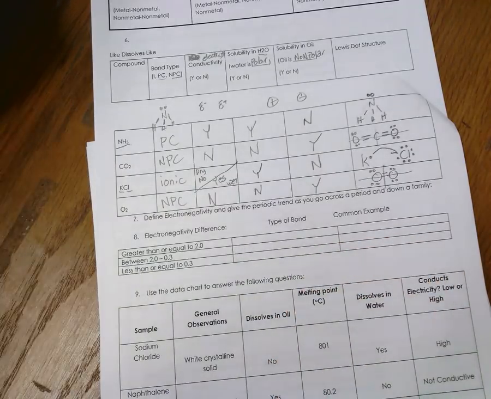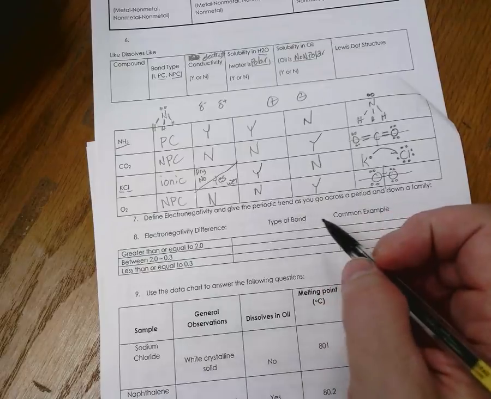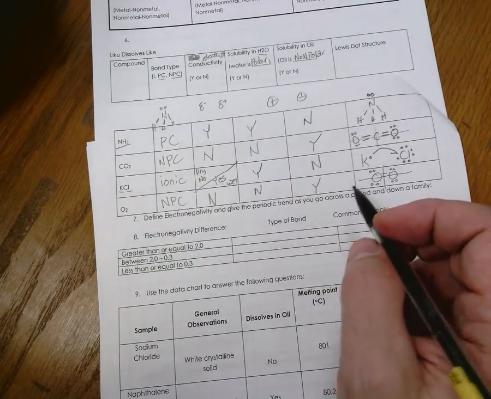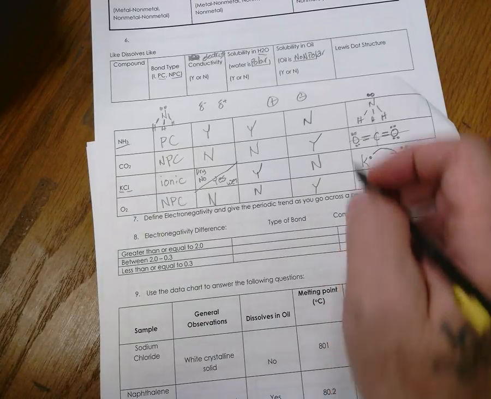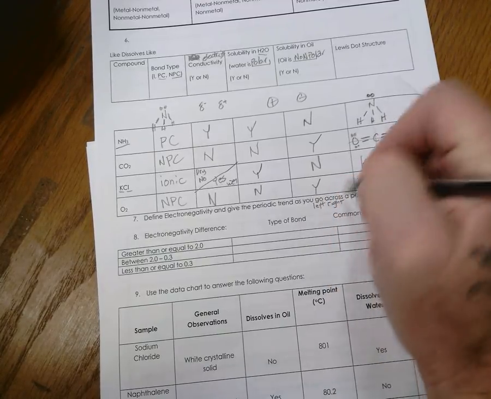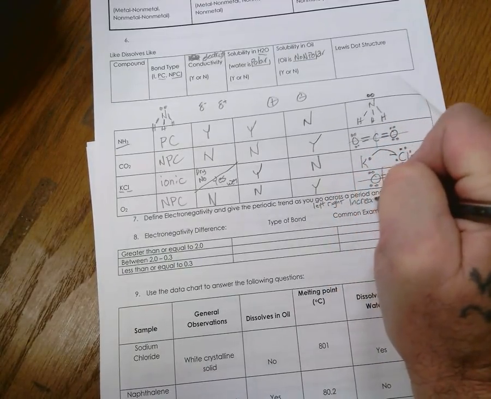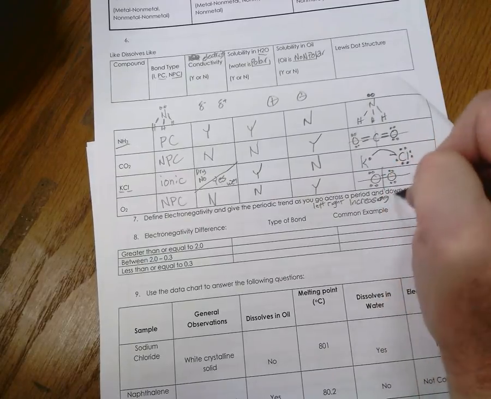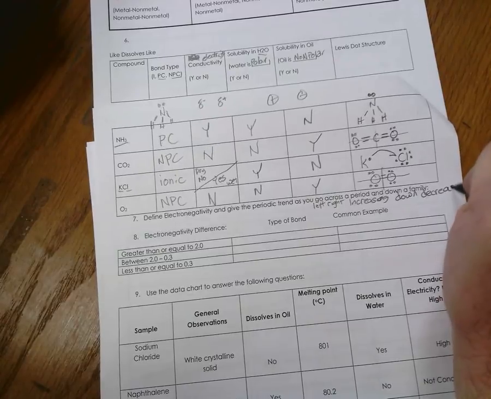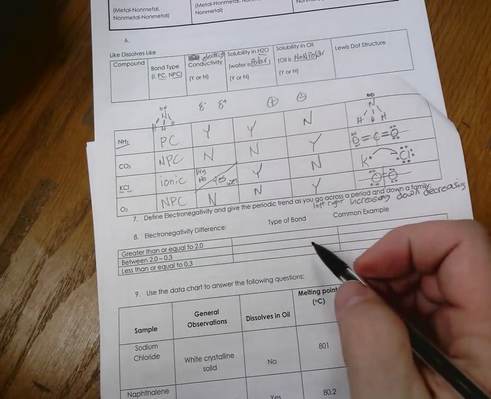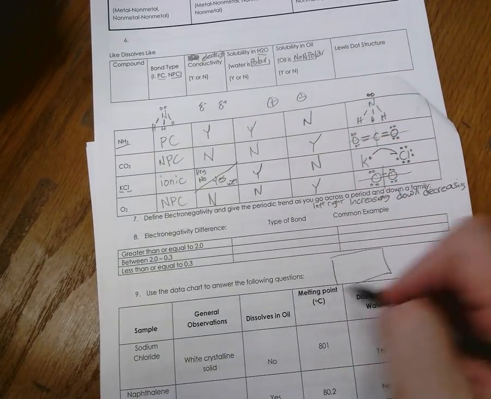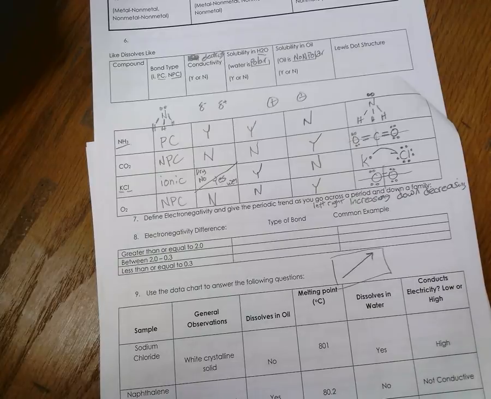All right, and now define electronegativity and give the periodic trend as you go across a period and down a family. It depends which way you go across a period. Left to right, it's increasing, and down, it's decreasing. Down a family, it's decreasing. So basically, the trend with the periodic table is it's up and to the right.